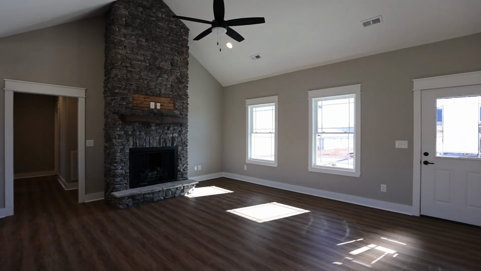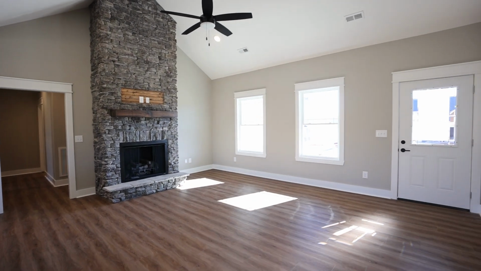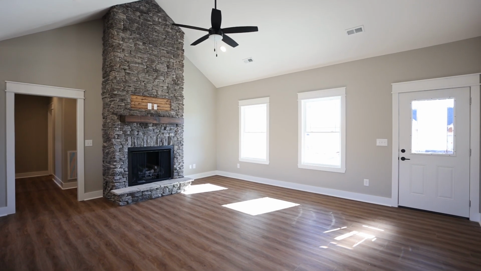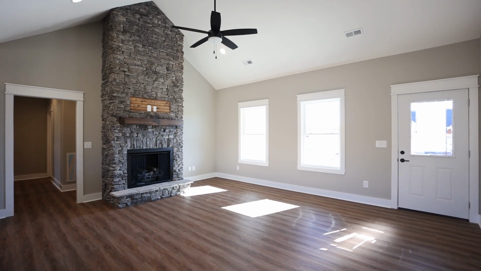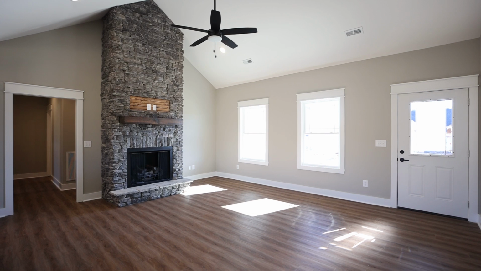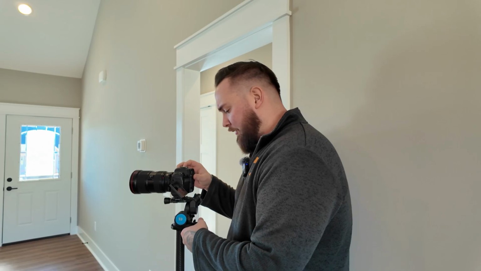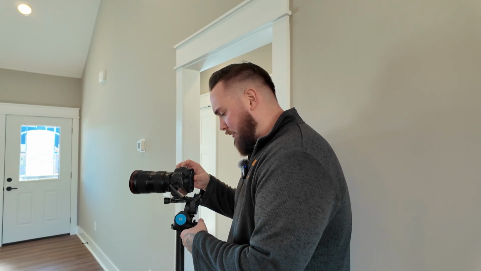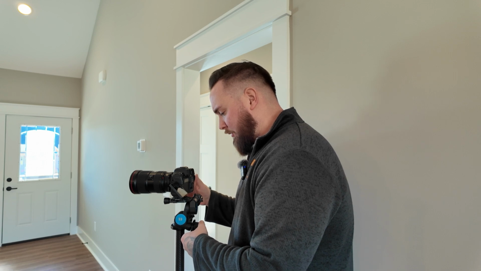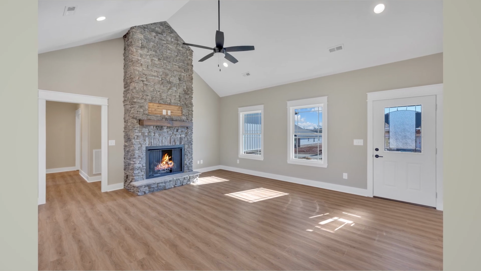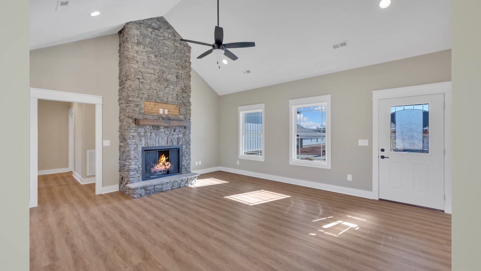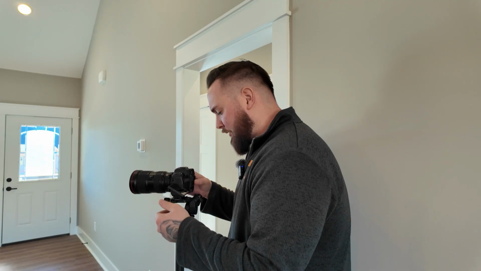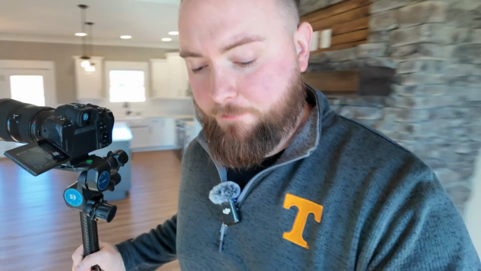Let's see here. So what I'm gonna do is just back up, and then I wanna make sure that I'm not cutting off any door frames or anything like that. Getting it lined up, and that's how I'm gonna take my shot here. All right. Review my images real quick. Yep. So now, like I said, I'm just gonna go and stay in my corners here.